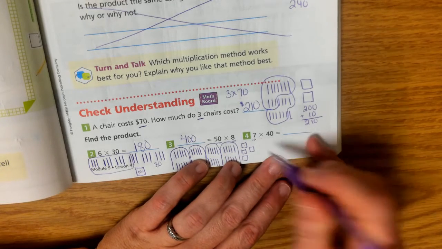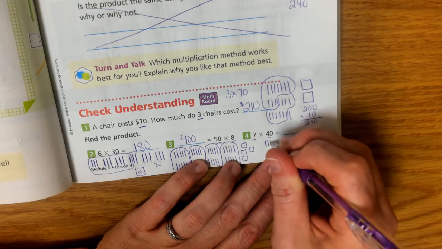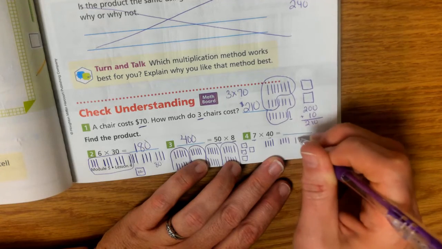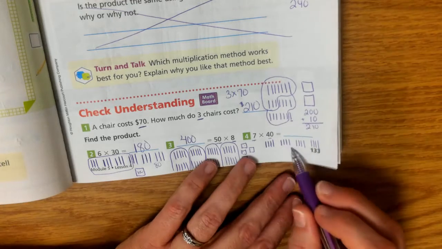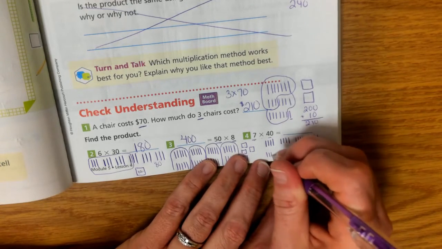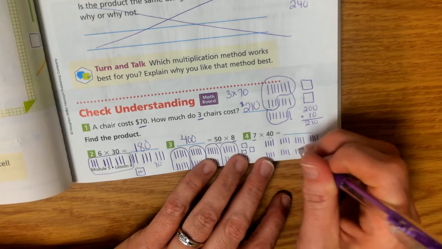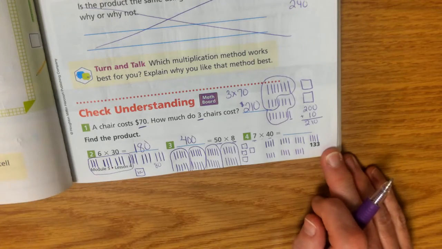So I need 7 groups of 40. 1, 2, 3, 4. 1, 2, 3, 4. So I have 4 groups, and 4 more, and 4 more. There's my 7th group. So I have 7 groups of 4.